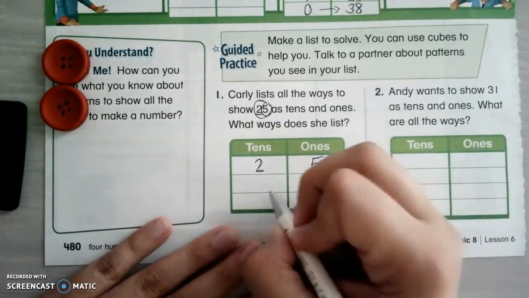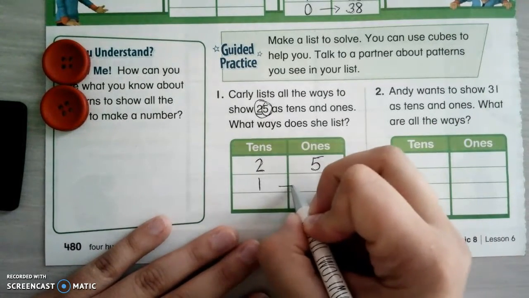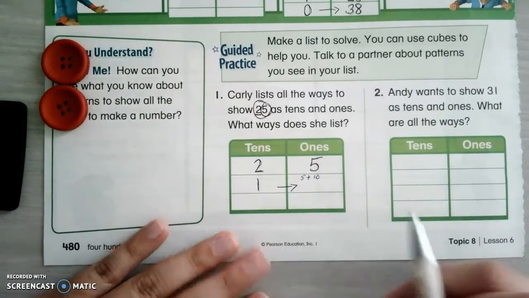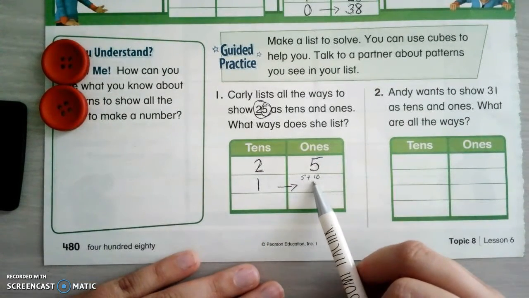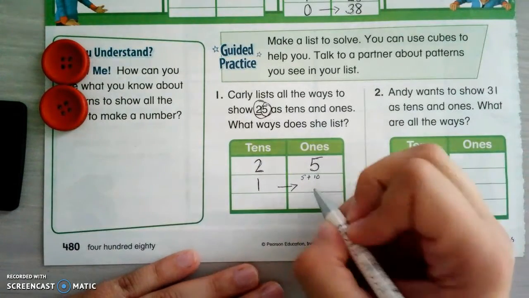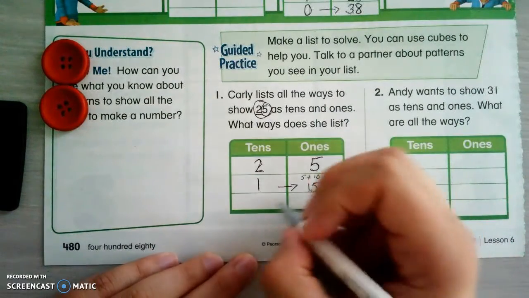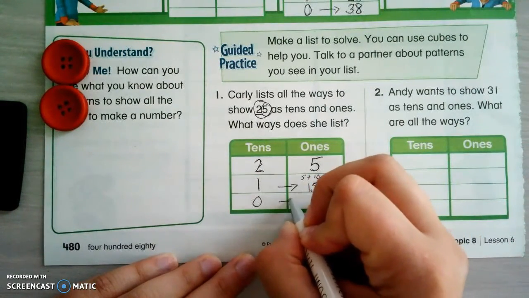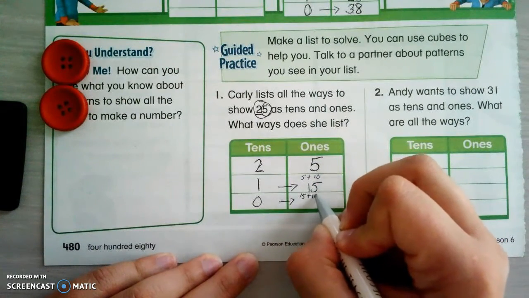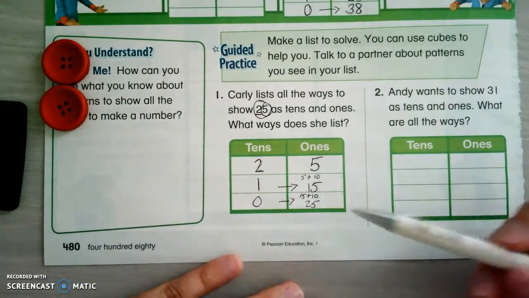Now I'm going to steal a 10, right? I took away 1. I'm going to steal that 10. I'm going to put 5 plus 10 over here. But I don't need to know what that is because I can count by tens and I go 5, 15. I'm going to steal another 10 and I'm going to make it a 0. And I know that 15 plus 10 is 25 because I can count by tens.